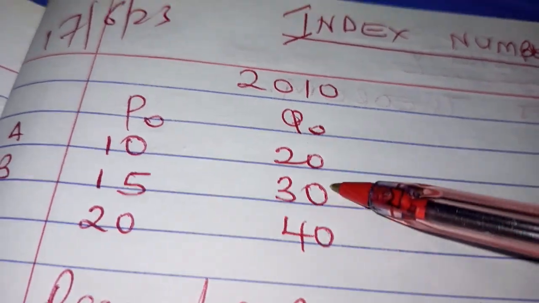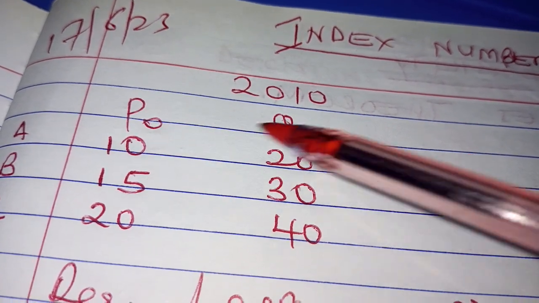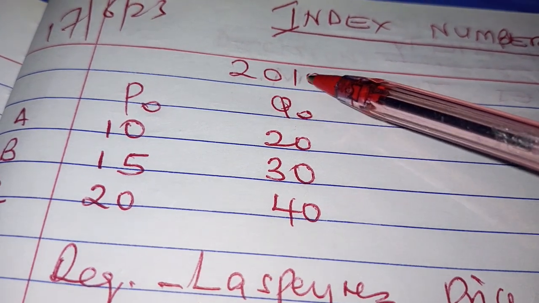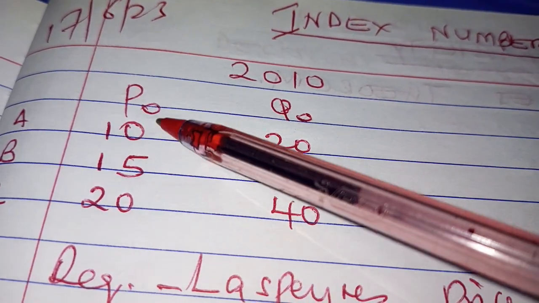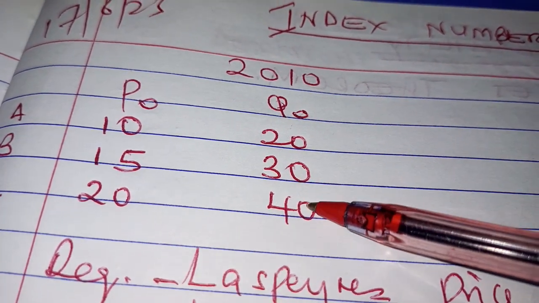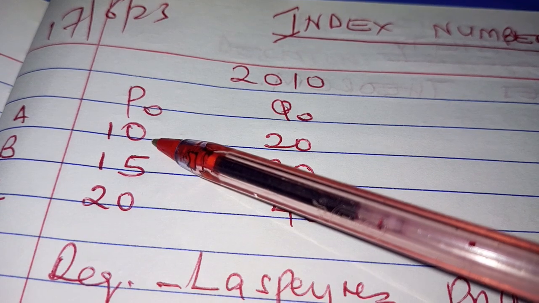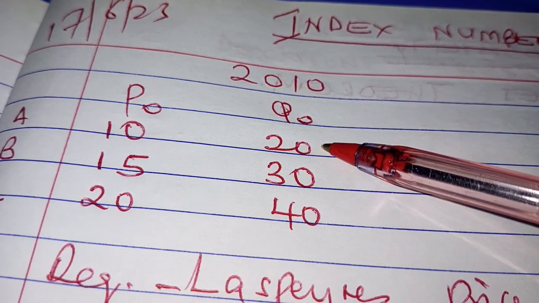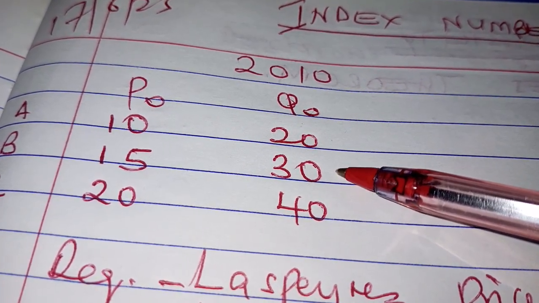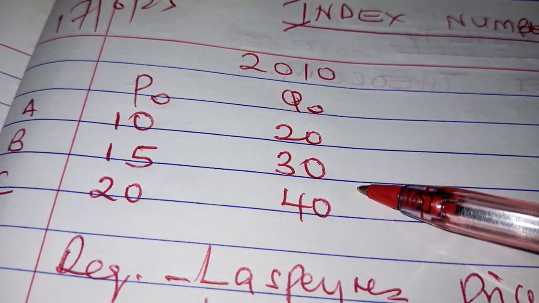In the year 2010, which is called the base year, we have P0 and Q0, which is the beginning year. The 2010 becomes our base year, and therefore the base prices will be 10, 15 and 20, and the base quantities are 20, 30 and 40. Meaning in 2010 the prices were 10 shillings, we were able to buy 20 units of product A, and at 15 shillings we were able to buy 30 units of product B, and at 20 shillings we were able to buy 40 units of product C.